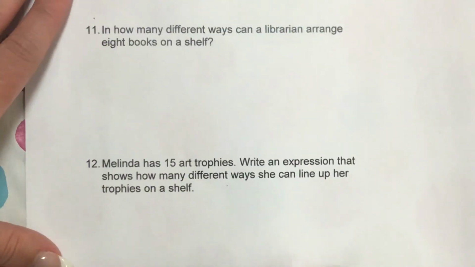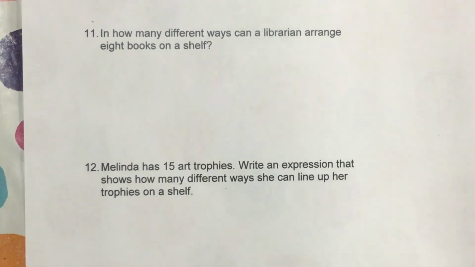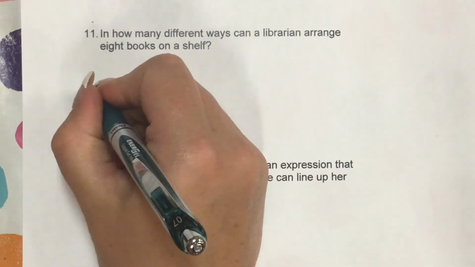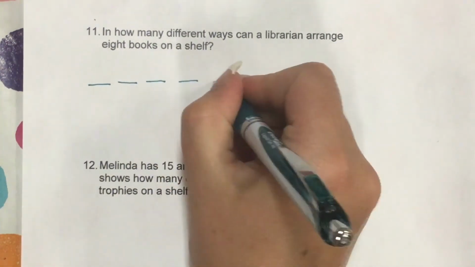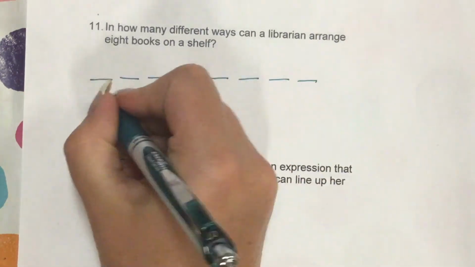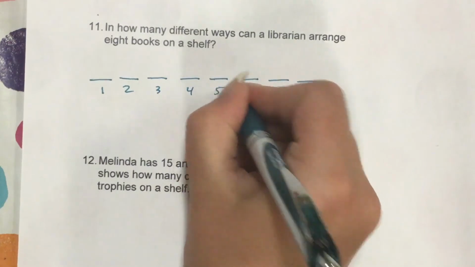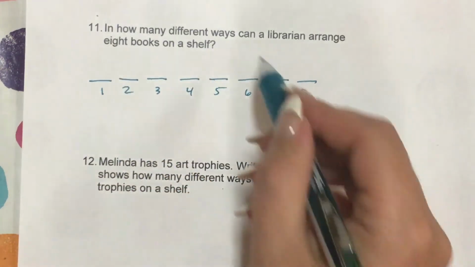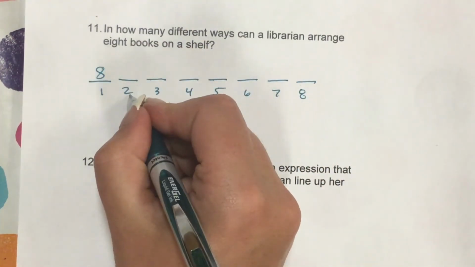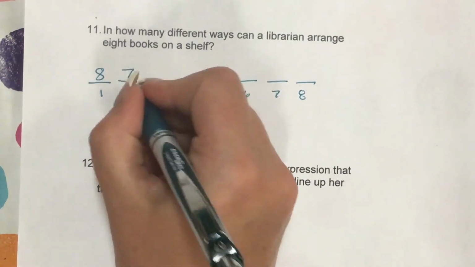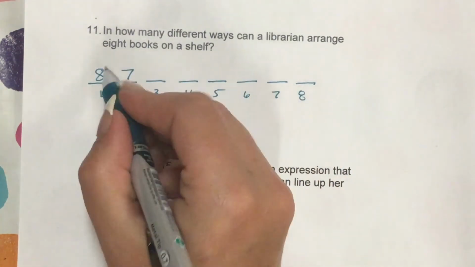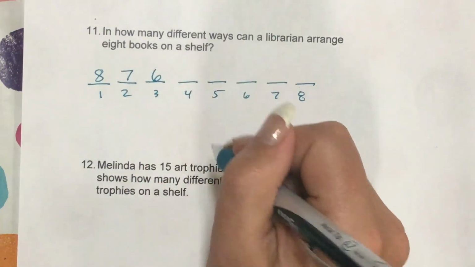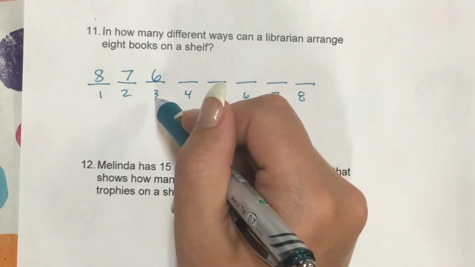Okay, 11 says, in how many different ways can a librarian arrange 8 books on a shelf? Okay, so there is the first place, the second, the third, the fourth, the fifth, the 6th, the 7th, the 8th. So how many books can be in the first place? Well, there can be 8 books there. What about in the second place? Well, since there's a book here, there's only 7 books that can be here. What about the third place? Well, there's a book here and a book here. So that means there's only 6 books left that can be in the third one in line.